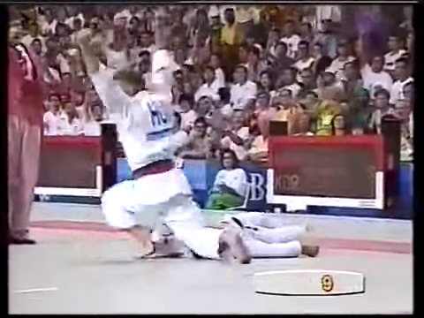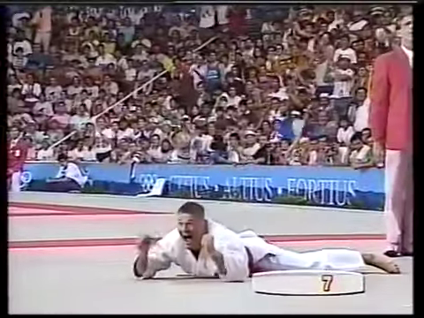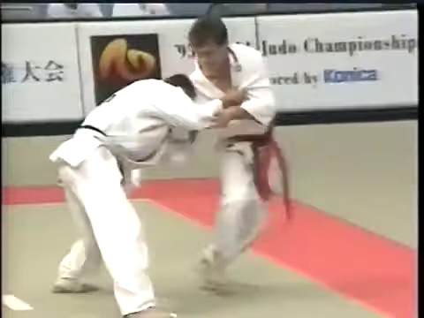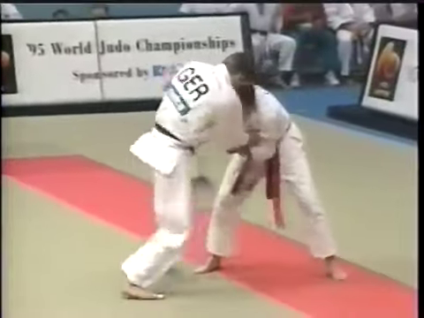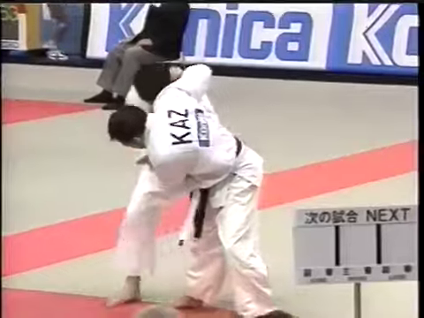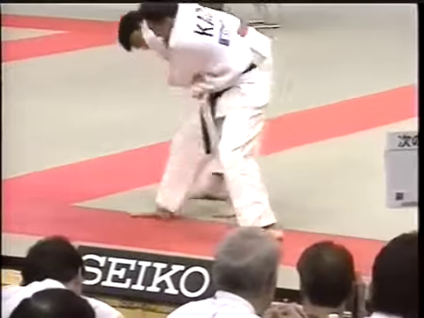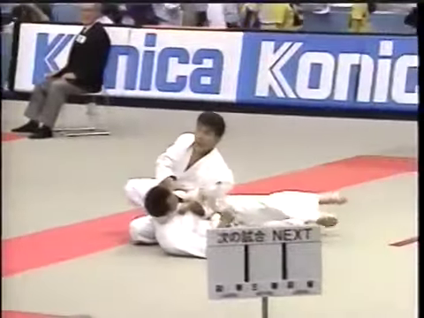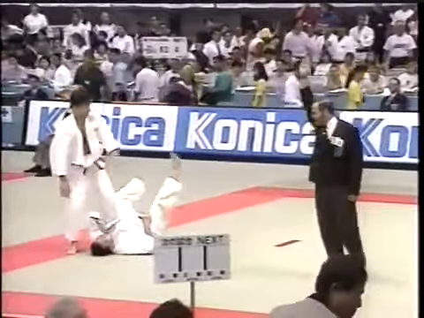Let's look at some examples of tai otoshi in competition. This tai otoshi started out as an uchimata.